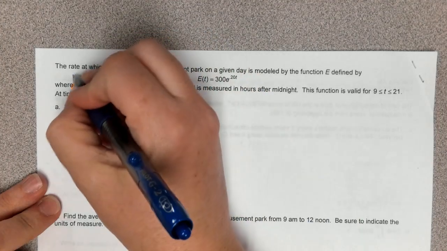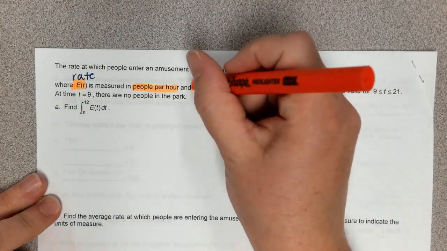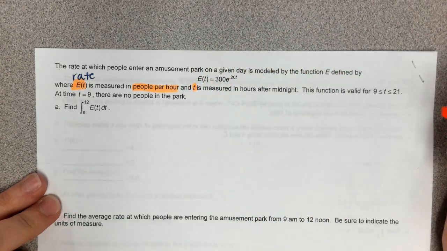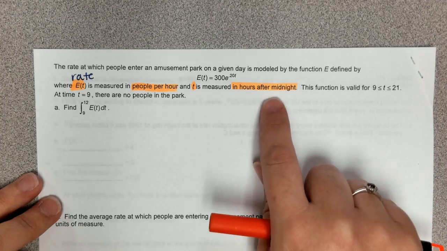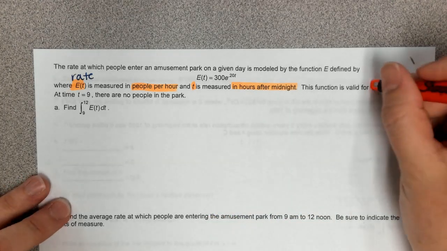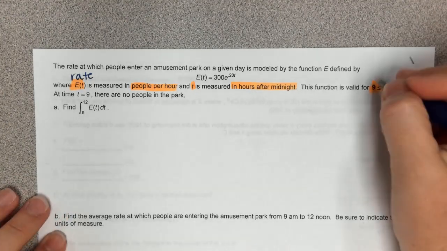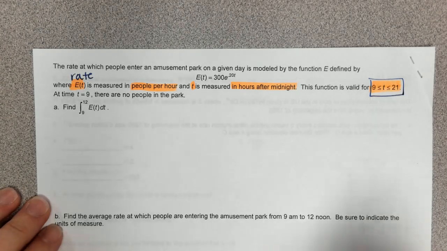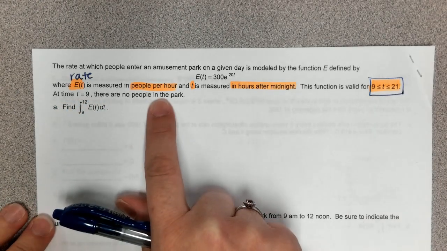It is a rate of change, people per hour. And little t is time. For this problem, time is hours after midnight. So if t equals 2, that would be 2 a.m., 2 hours after midnight. This function is valid for t between 9 and 21. It says at time t equals 9, there are no people in the park.